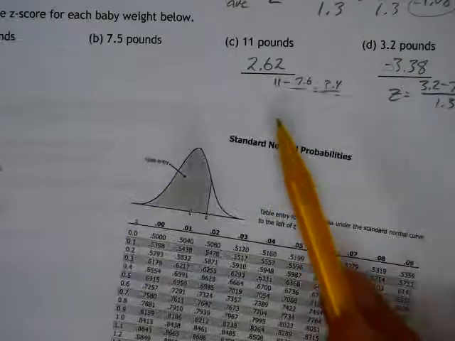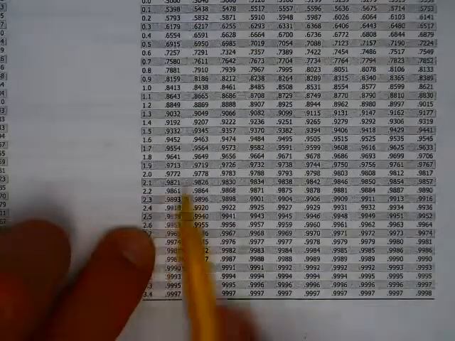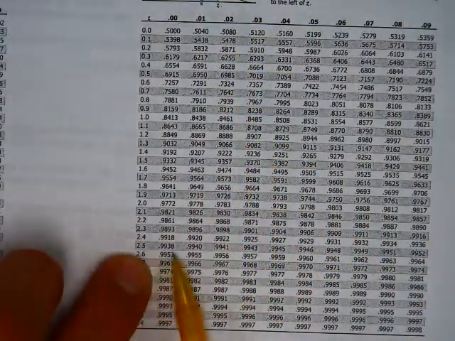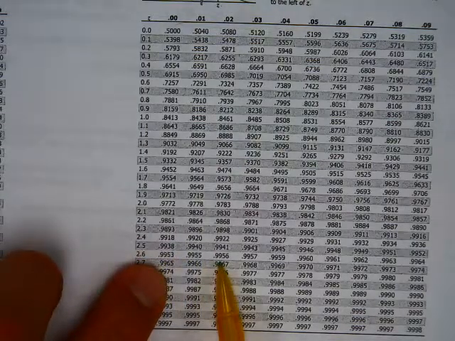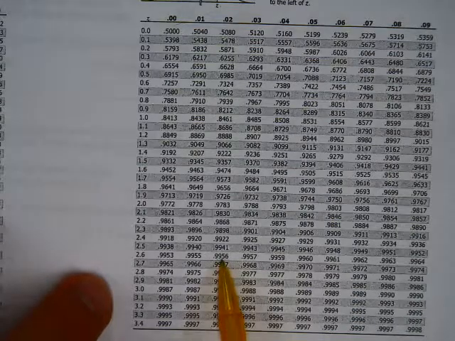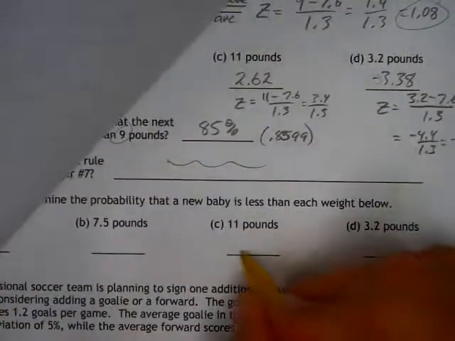That positive number was 2.62. There's my 2 point section, and 2.62 follows along this line right here. That right there is the probability that a baby weighs 11 pounds or less: 0.9956.